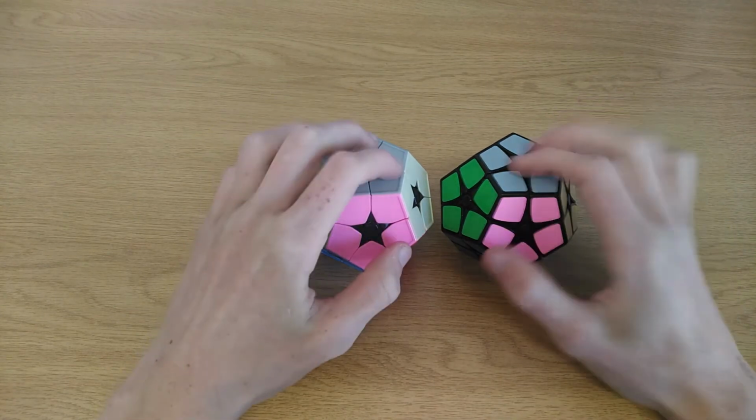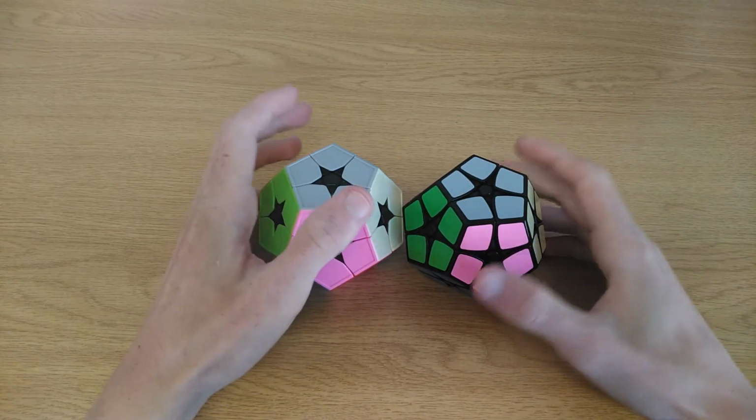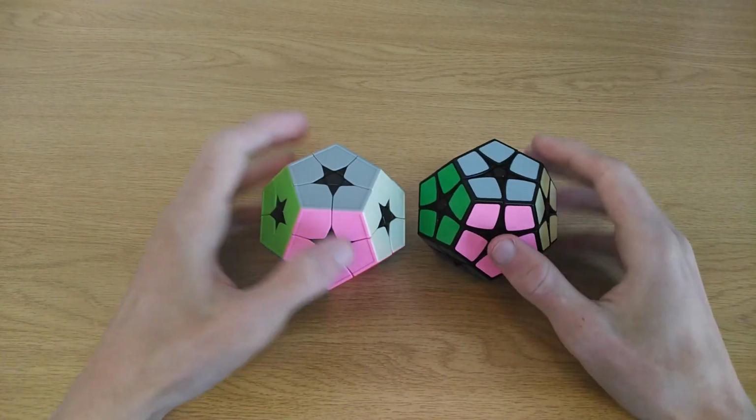If you want to learn more advanced algorithms, I'd recommend using this tutorial. It's a tutorial where I show all the four-loop last layer algorithms for a Megaminx, and you can apply those algorithms here. So exactly the same.